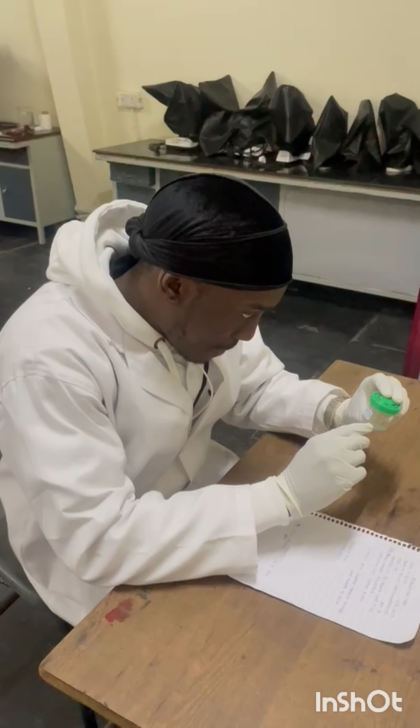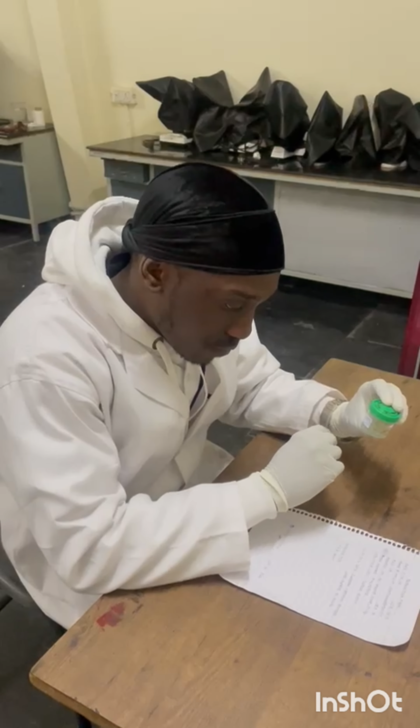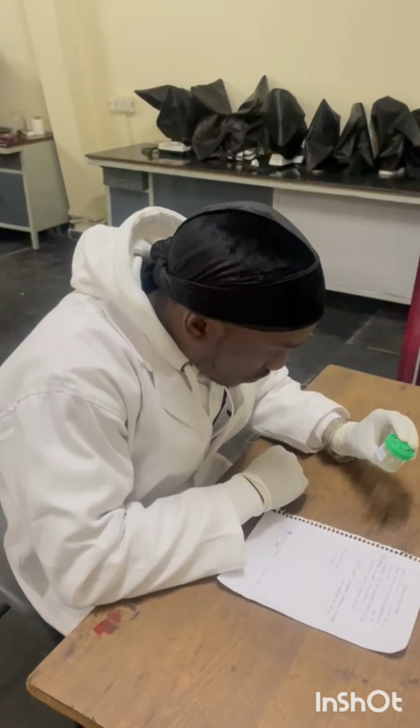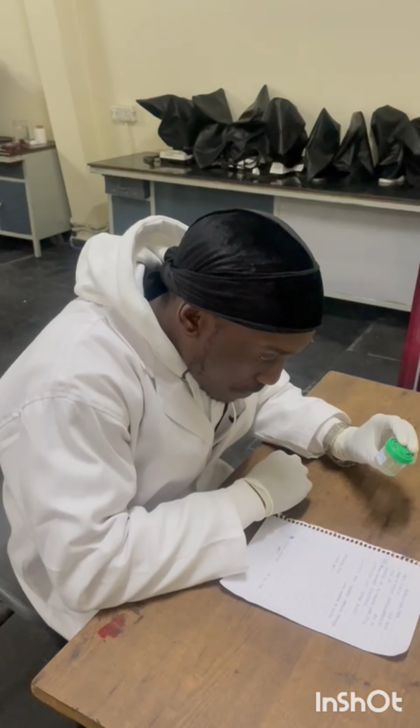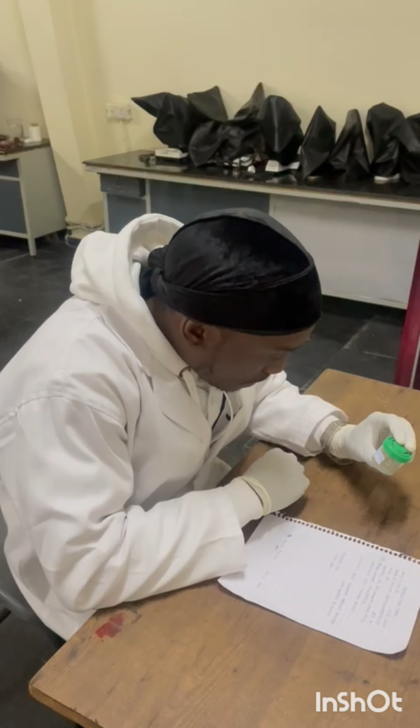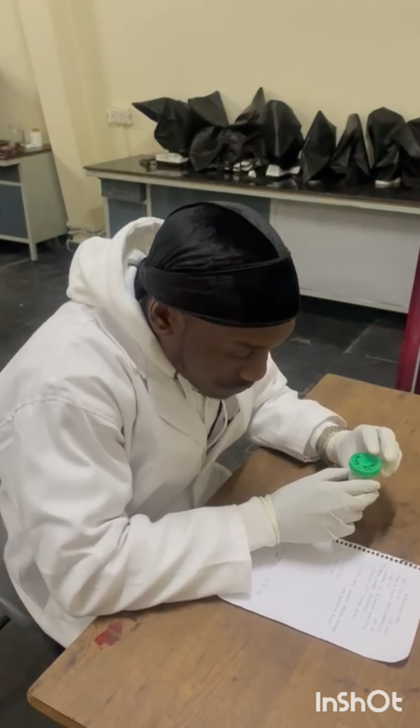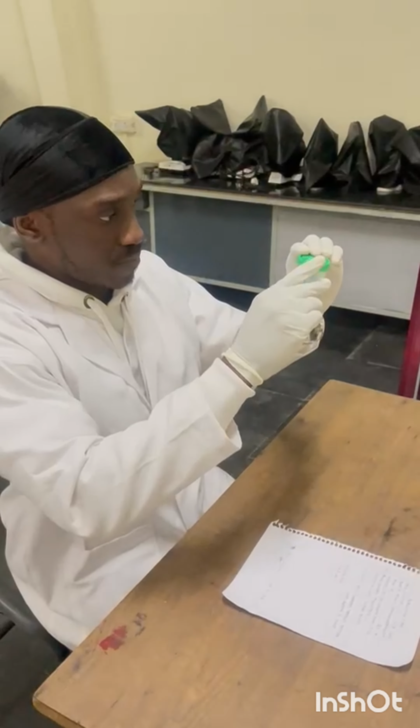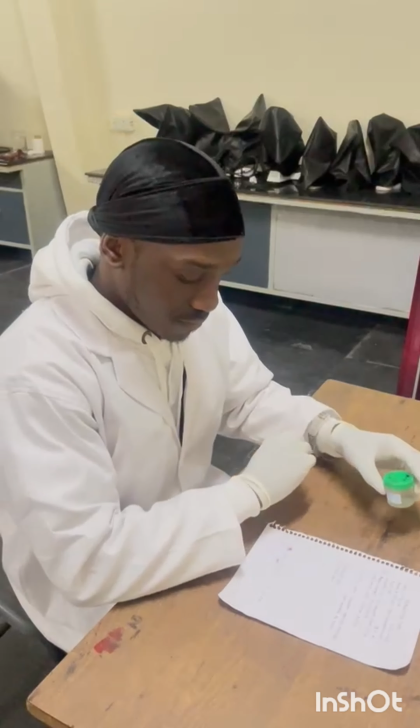We also have to label the sample with a unique identifier. This is a unique identification number and other relevant information. We also have to store the sample in a secure, controlled environment, such as a refrigerator or freezer, when this is required.